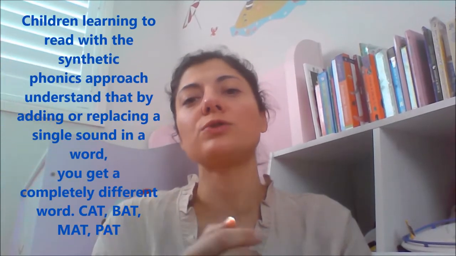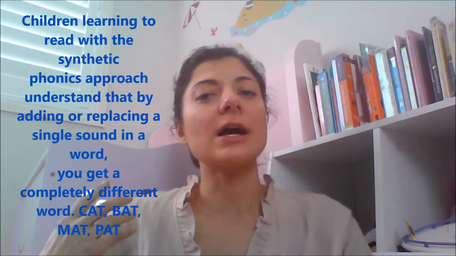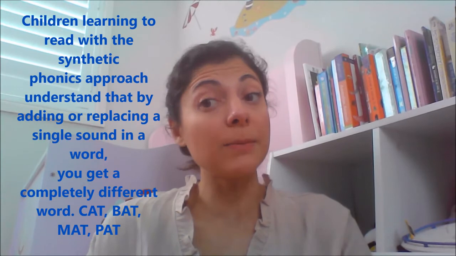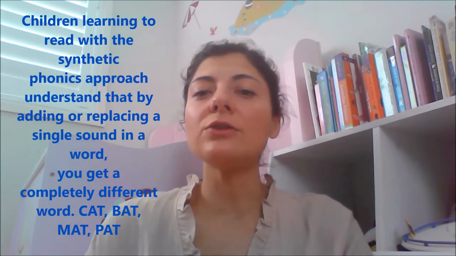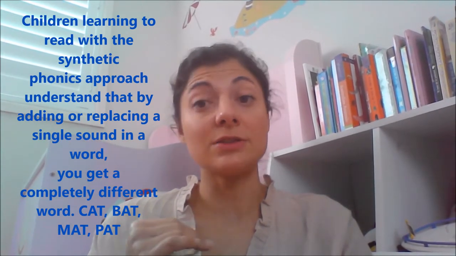So, first of all, children learning to read using the synthetic phonics approach are trained on this type of skill. While they are getting an awareness of the concept of sounds and how they blend together to form words and how you can isolate them and play with them to form new words, they are introduced to letter names and letter sounds at the same time.